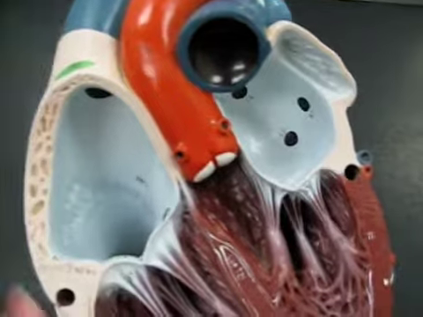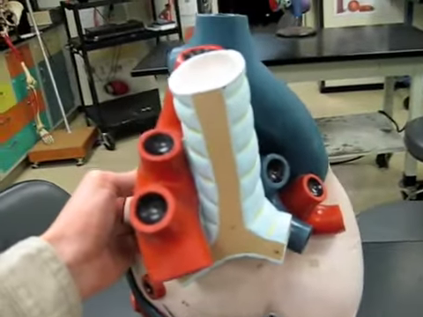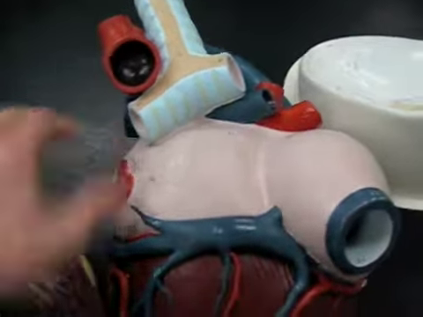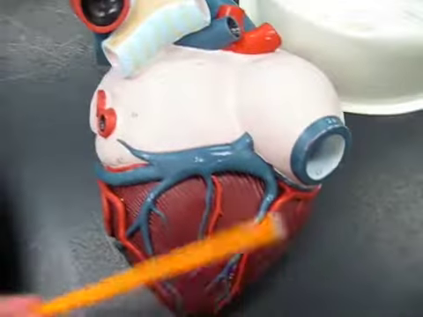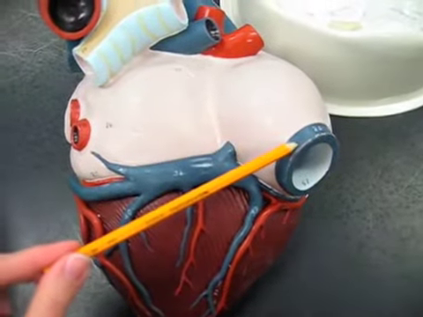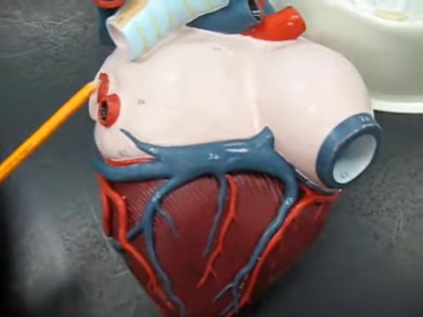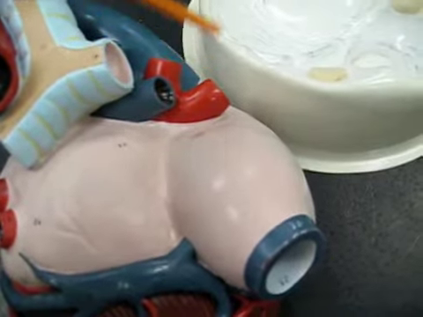Now if we turn the heart around and look at it from this angle, when you look at the heart from the back like this, that is known as the base of the heart. From here I'm going to put the heart down and look at some of the structures on the posterior aspect. This is the right atrium, inferior vena cava, left atrium, and here are some of the pulmonary veins. The other two are right here, 1 and 2.